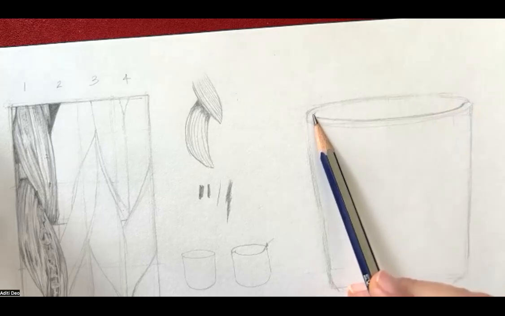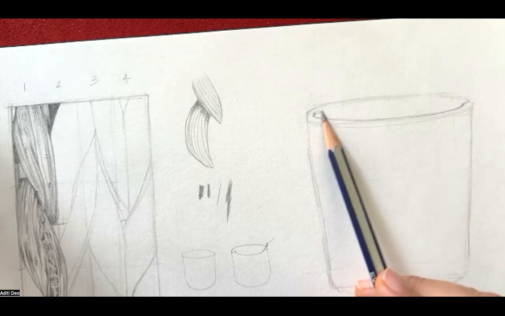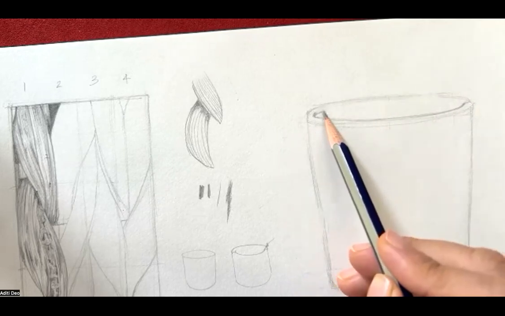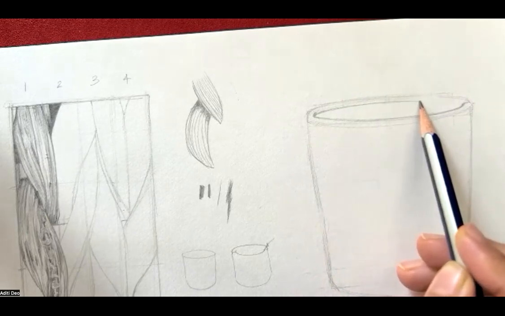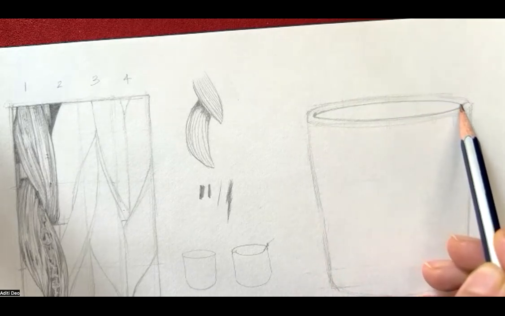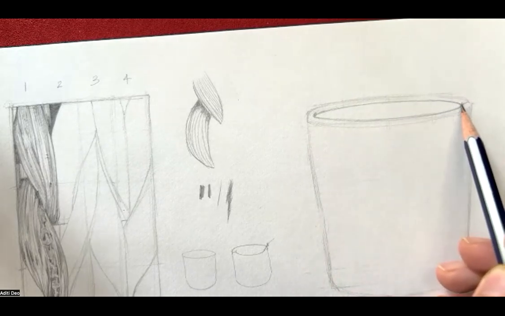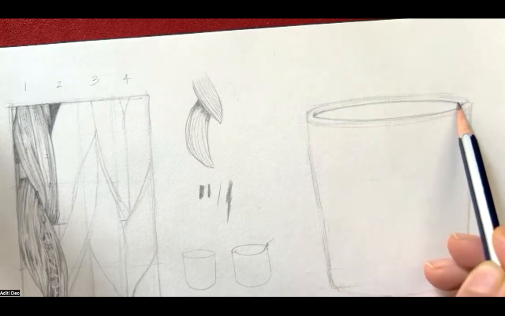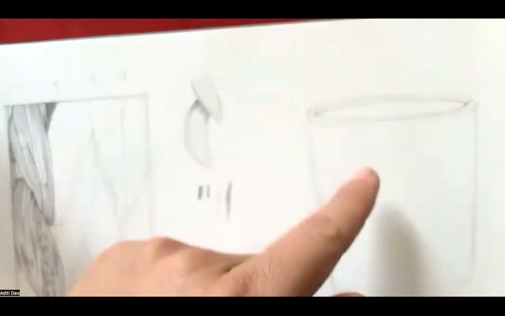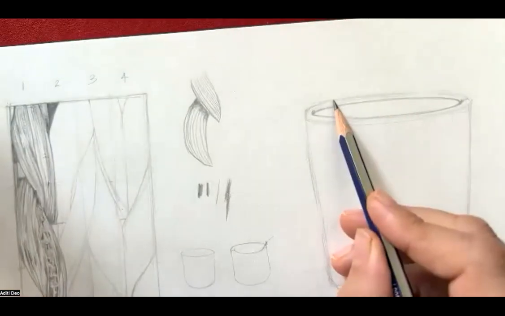But beyond this line is where the bottom of the back of the basket begins. There's a slight overlap of lines, just this much, and this is usually enough to convince the eye that this is a round object.